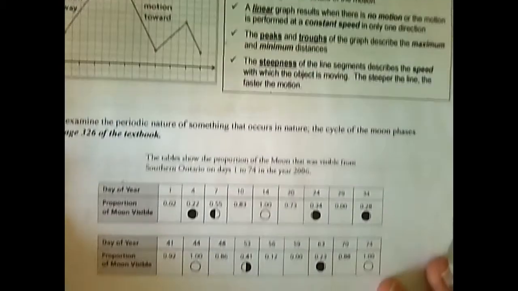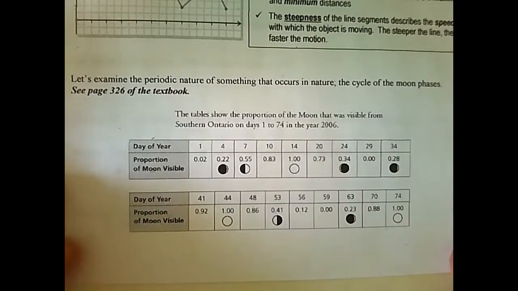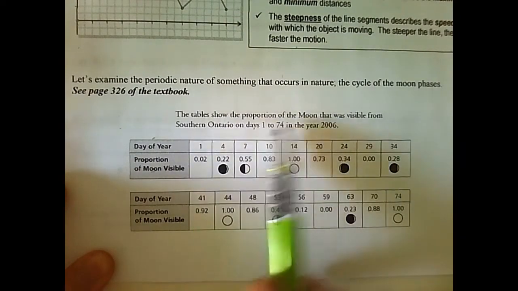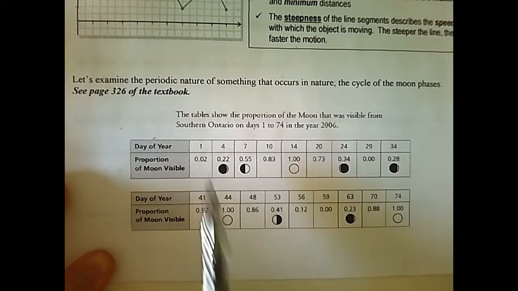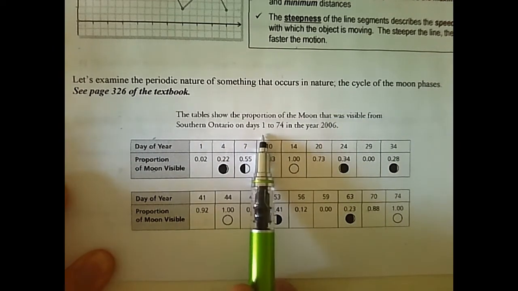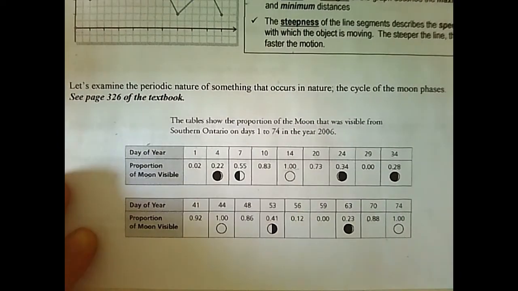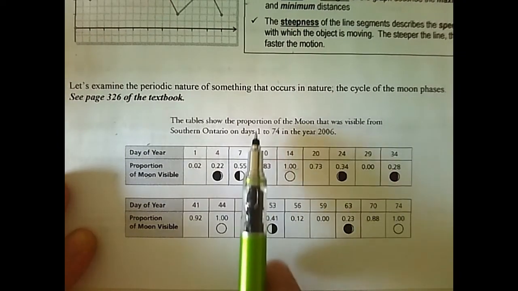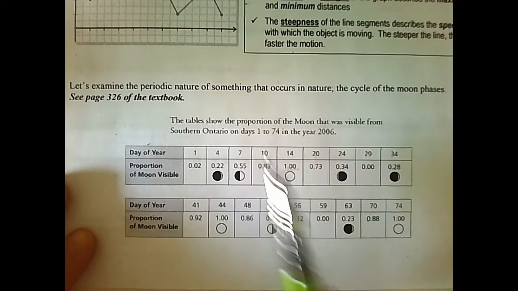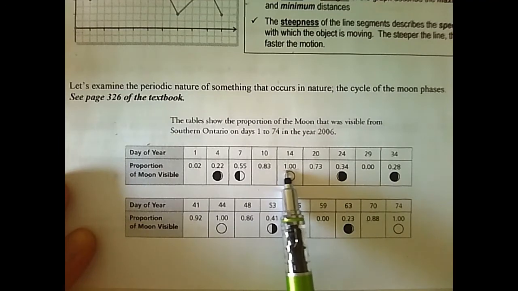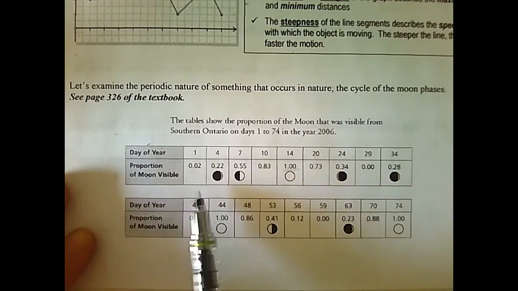But another example of periodic behavior, this was in your textbook, is with phases of the moon. So the table shows the proportion of the moon that is visible from southern Ontario on days 1 to 74 in the year 2006. Well, how can we read this? Well, if this is just a proportion of the moon that is visible, we can think of it like a percentage, where seeing all of the moon is 1.00 or 100%, and the less we can see would be something like 0.